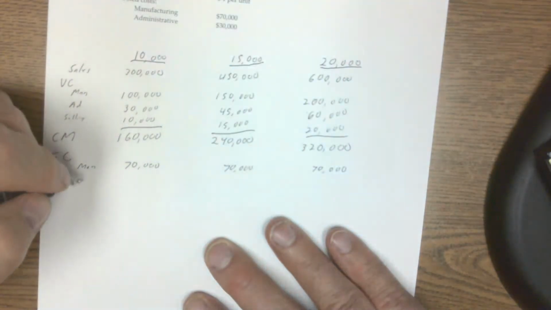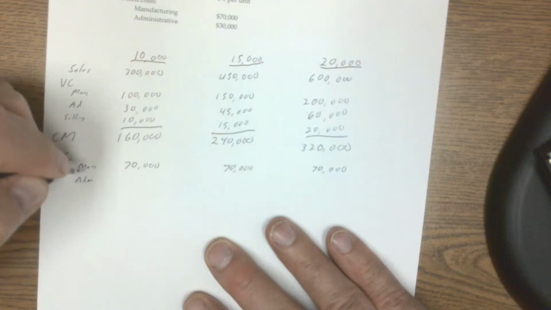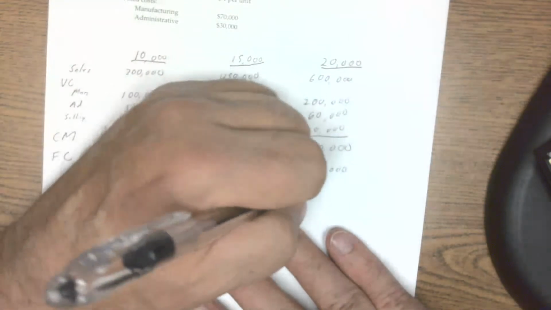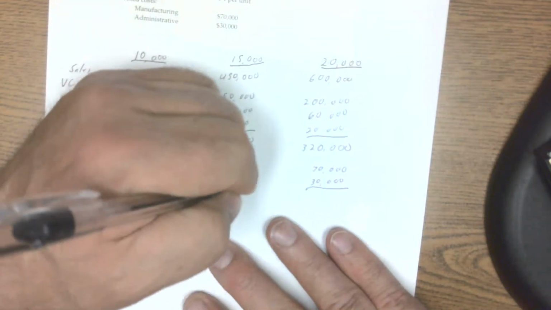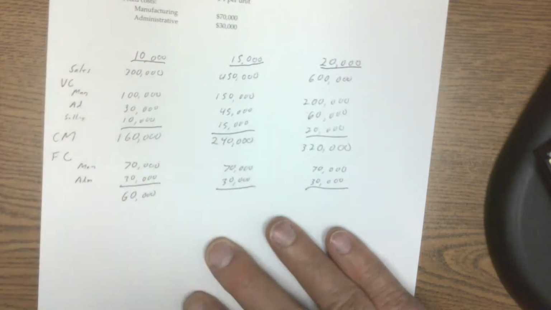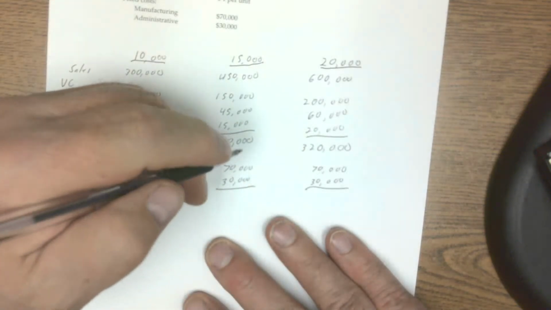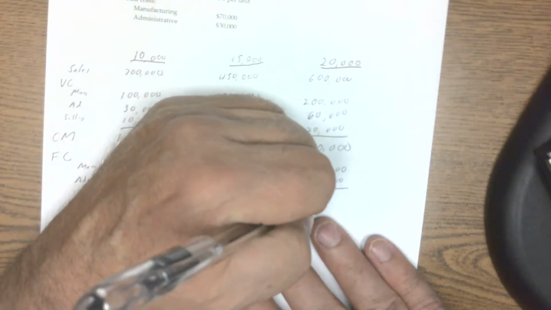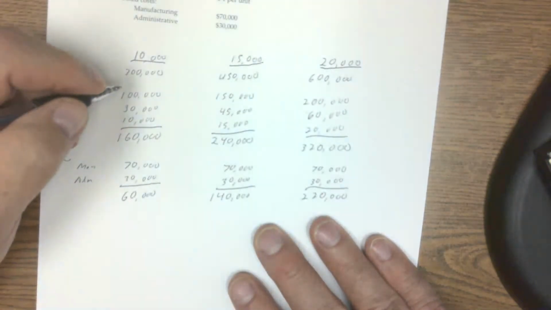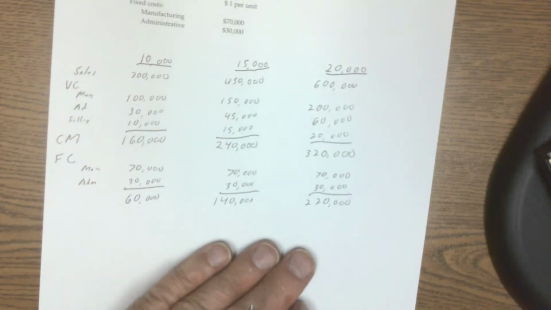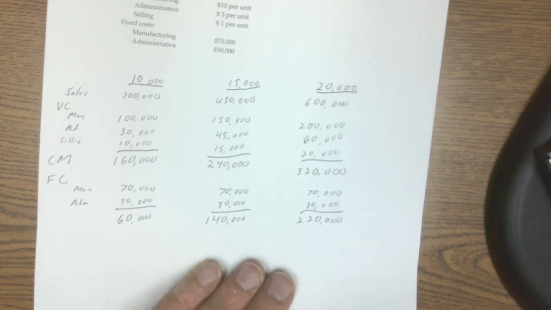All right, that doesn't change. And then administrative would be 30,000, or a total of 100,000. And then we just subtract that off. That would be 60,000. That would be 140,000, and that would be 220,000, like that. All right, so that's a flexible budget before the fact with contribution margin.